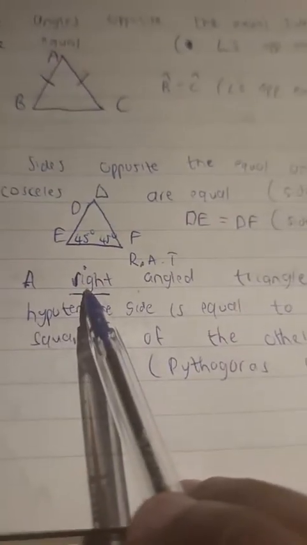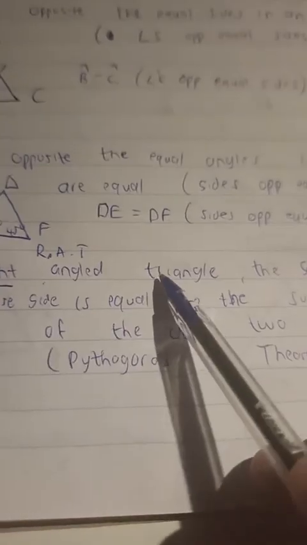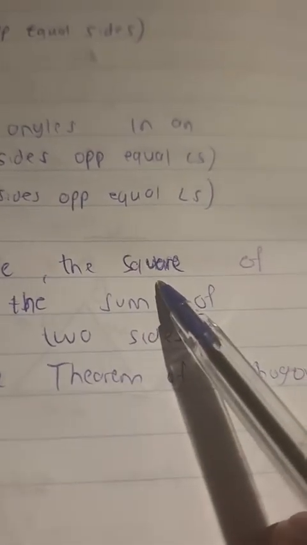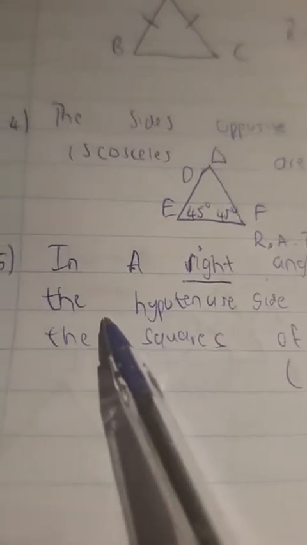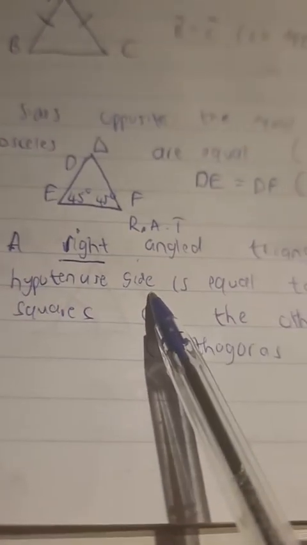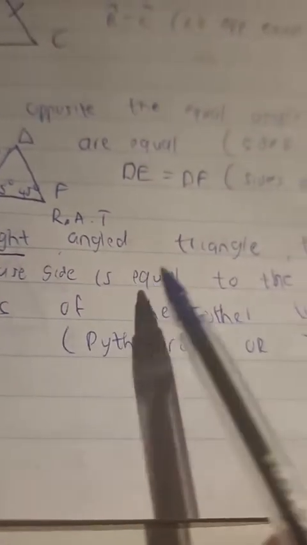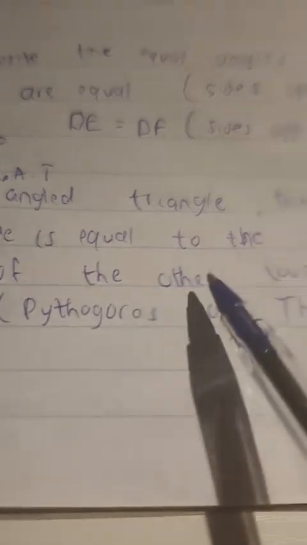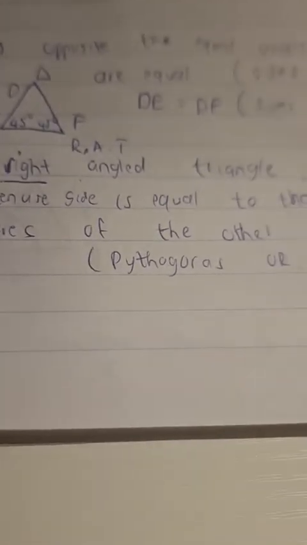In a right-angled triangle, the square of the hypotenuse side is equal to the sum of the squares of the other two sides.